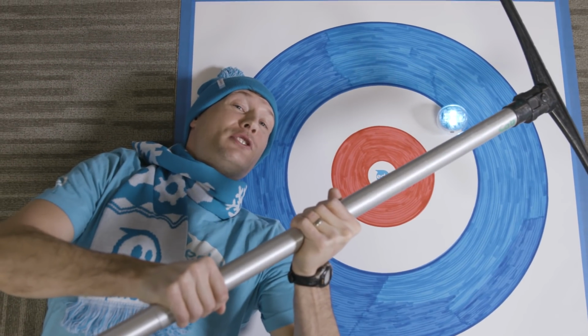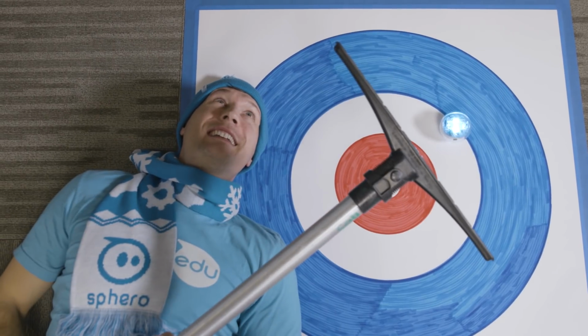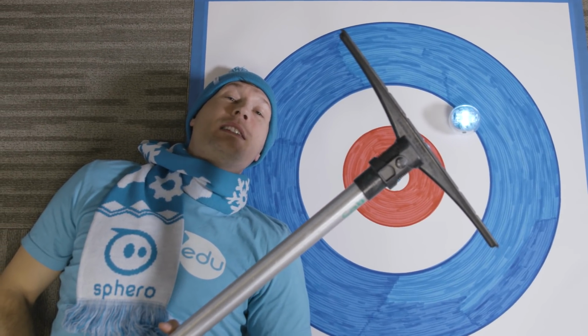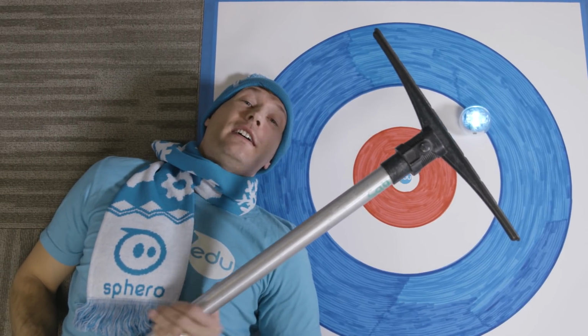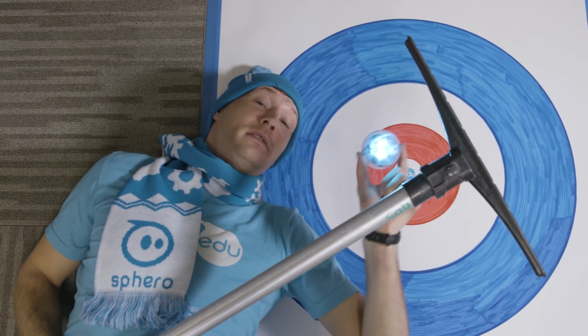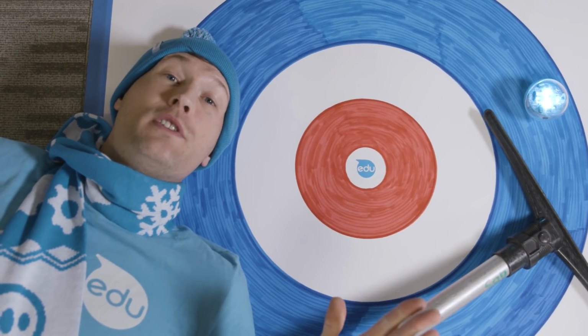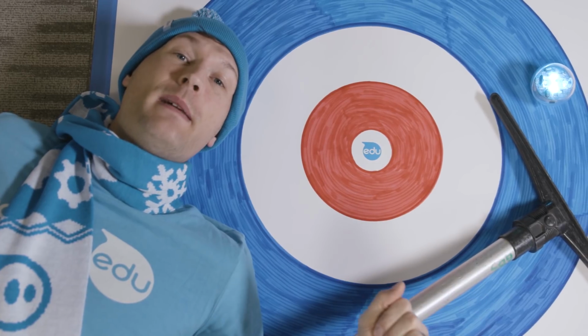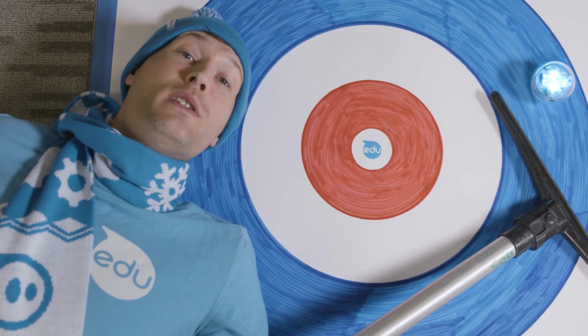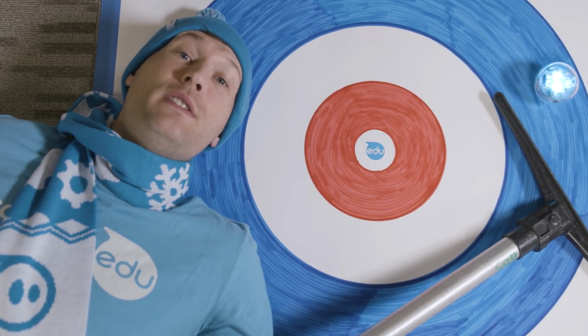Welcome to another Thursday Learn Day. We're here on site in South Korea at the 2018 Winter Olympics. We're playing my favorite sport, curling, with Sphero. We've made a minified version of the curling game with JavaScript using the Sphero robot. This game takes about 15 feet of space. The real curling game takes about 150 feet on real ice.